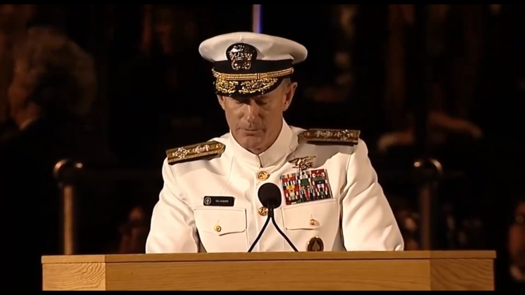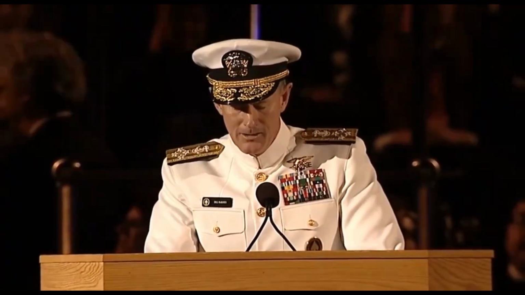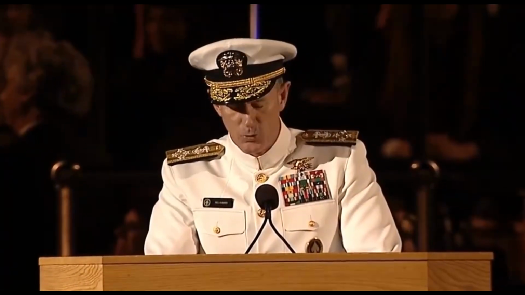Finally, in SEAL training, there's a bell. A brass bell that hangs in the center of the compound for all the students to see. All you have to do to quit is ring the bell. Ring the bell, and you no longer have to wake up at 5 o'clock.